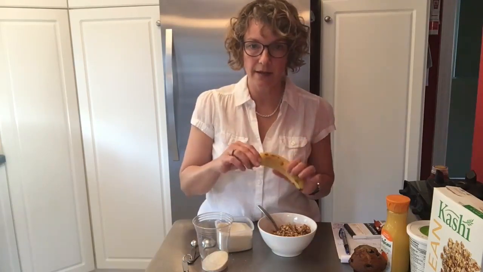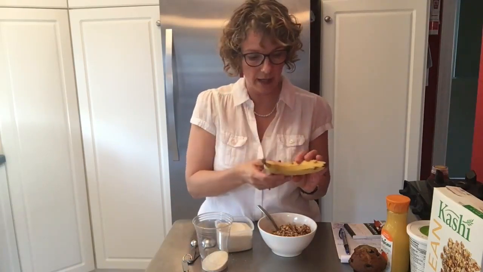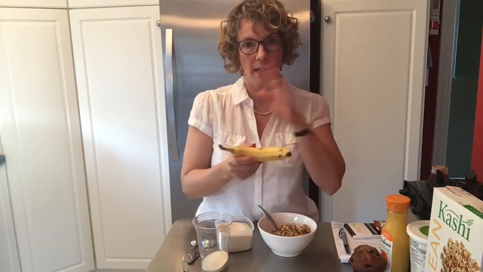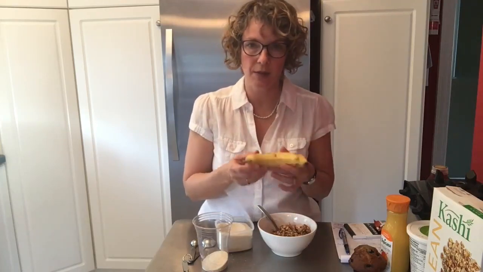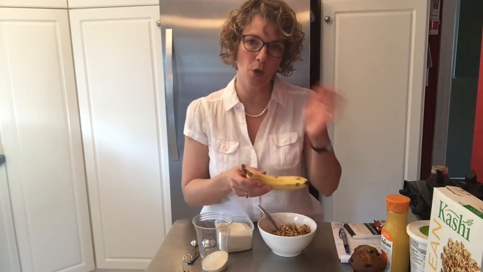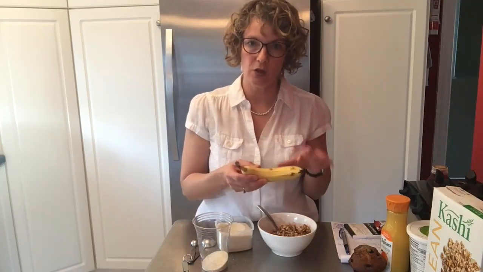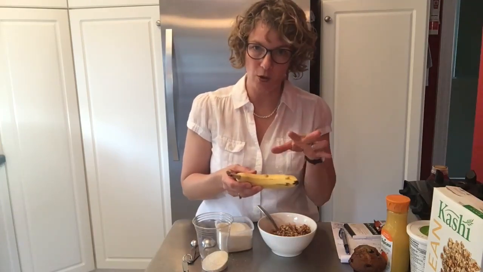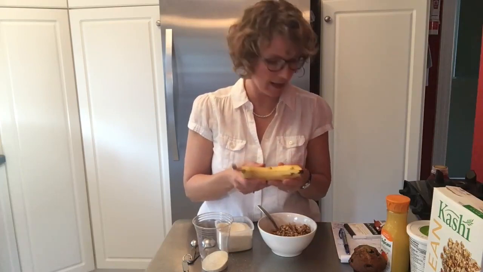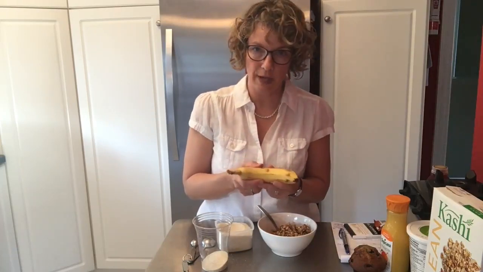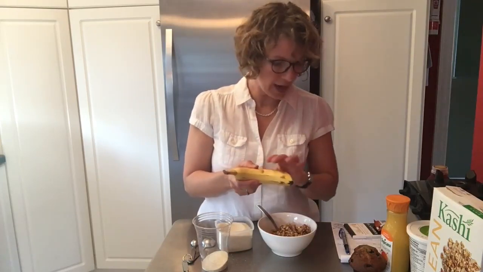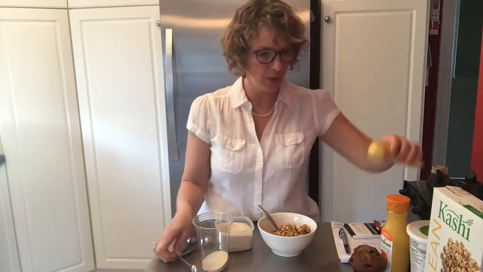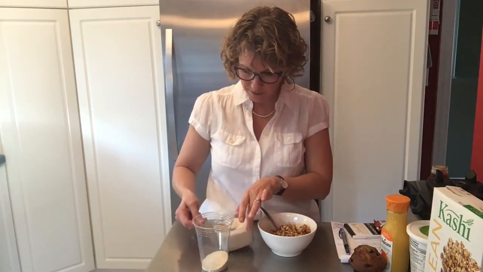Then I would probably top it with a fruit, probably a banana. That's what I would usually use was a banana. So 1 banana, and I don't want you to think that I'm not telling you to eat fruit, but I'm just showing you how everything accumulates as the day goes on. So 1 banana has the equivalent of 12 grams of sugar. So that would equal 3 teaspoons. So I'm going to put my 3 teaspoons.